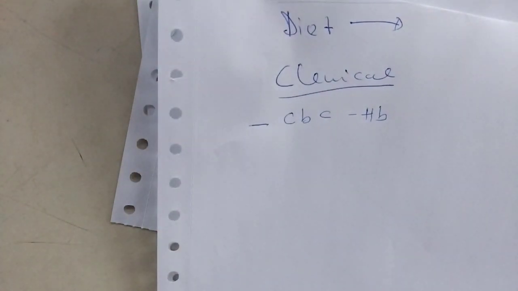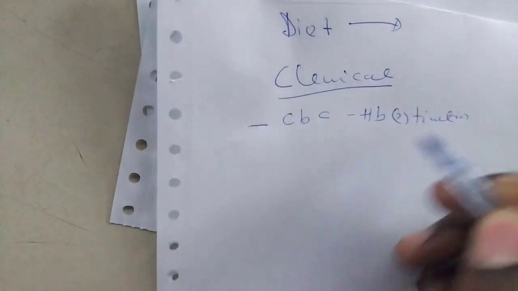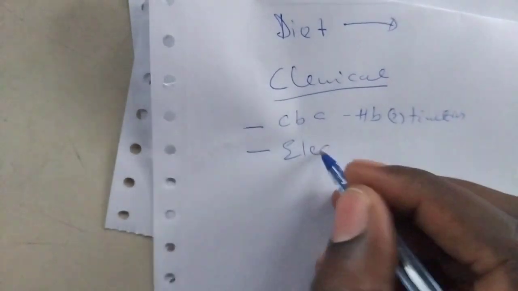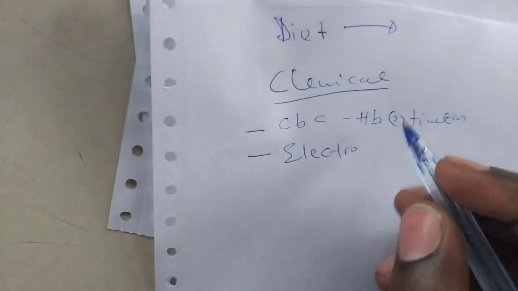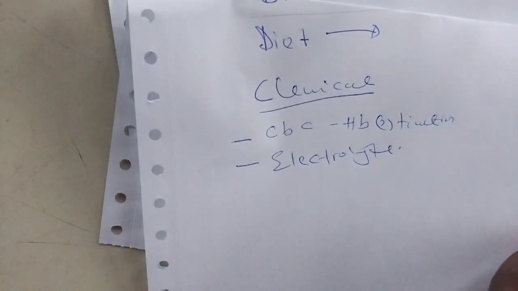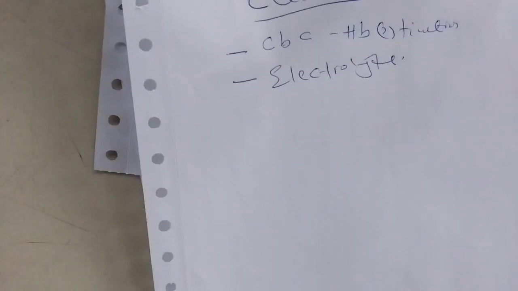We can just do HB estimation, and then we are going to do electrolytes under chemical. So all these ones will guide us to manage the person accordingly. But in history, there are very many things which we take.